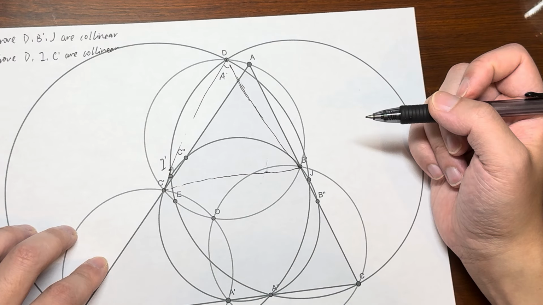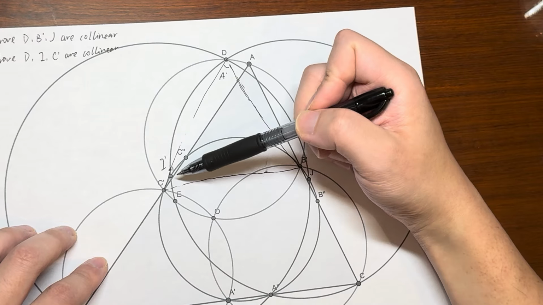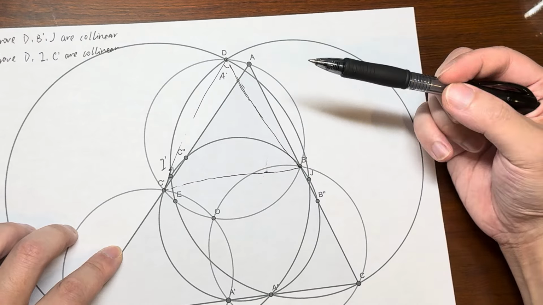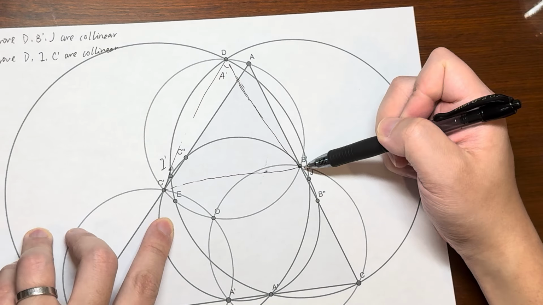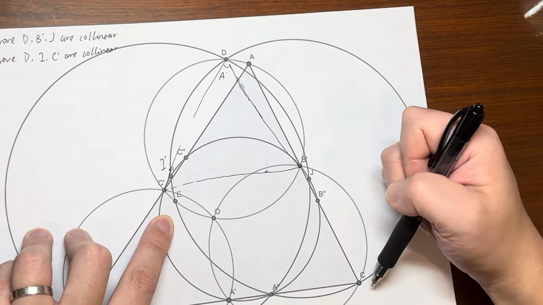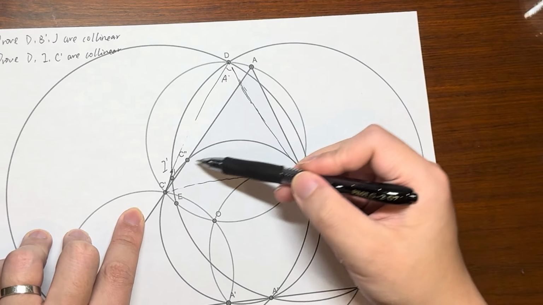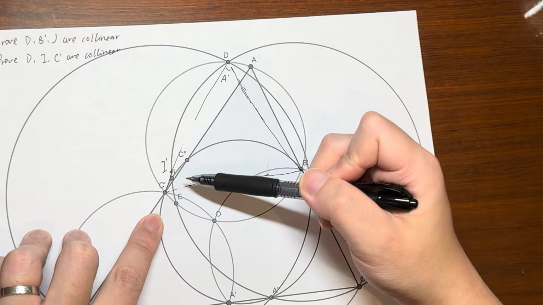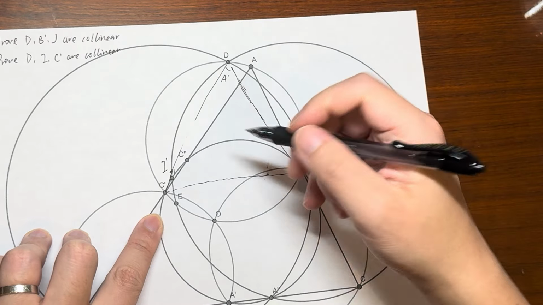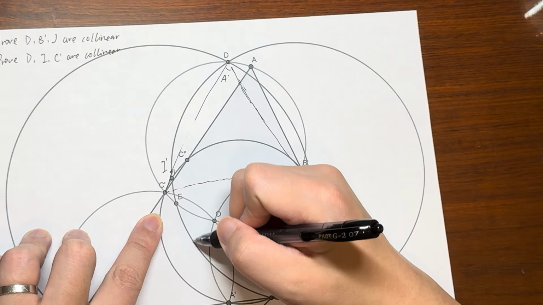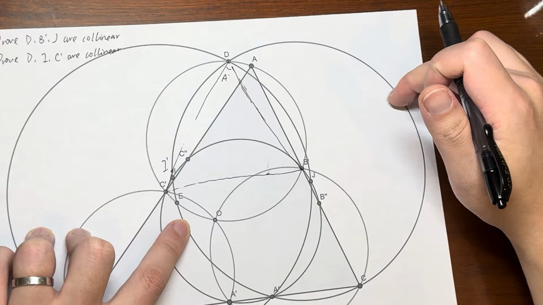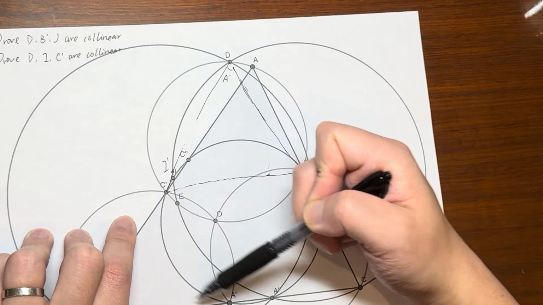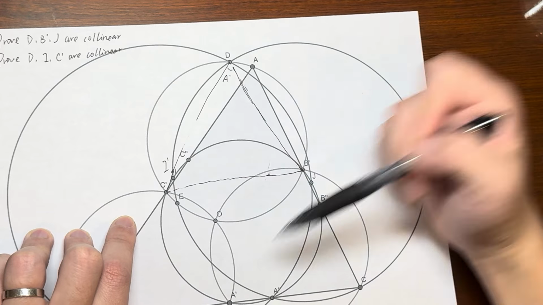Hold on, let me think. We want to prove what the point I is. Point I is the point where the circle centered at B prime with radius B prime C intersects this circle. That means I is on the circle centered at B prime, and also on the circle A prime B prime C prime.